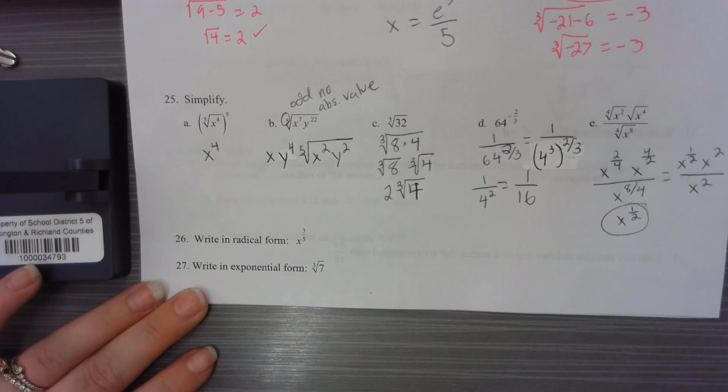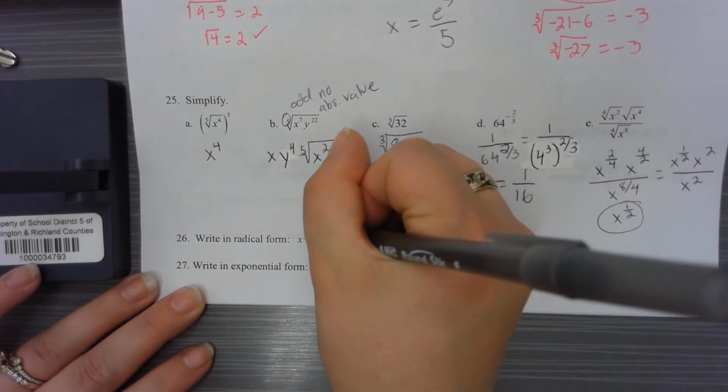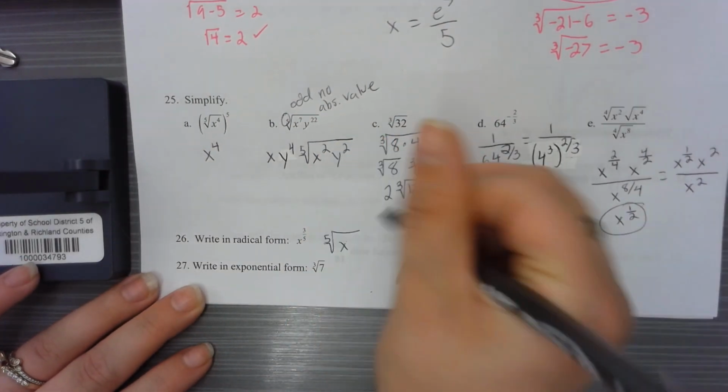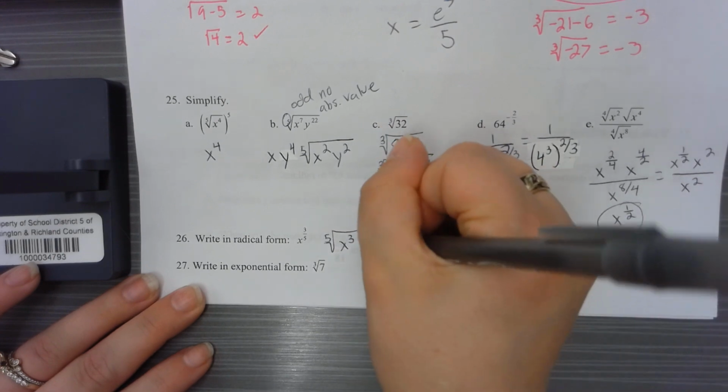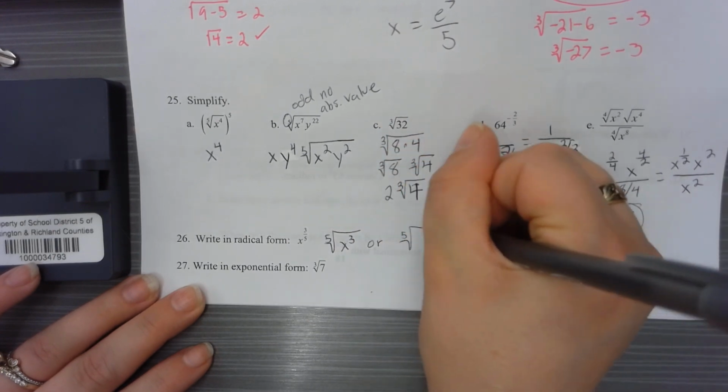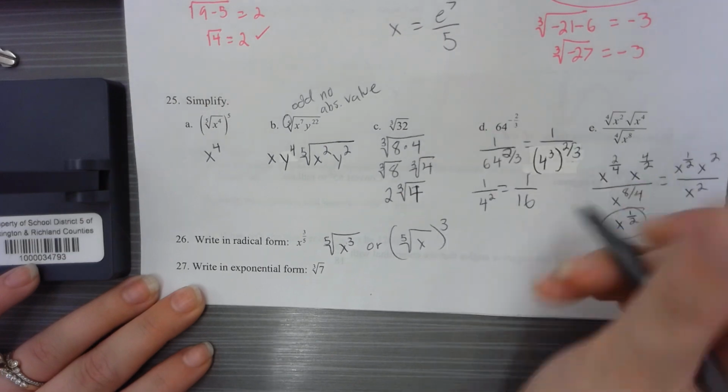Okay, so again, rewriting in radical form, exponent over index, so we're taking the fifth root of x to the third, and so you can write it like this, or it can also be represented like this.